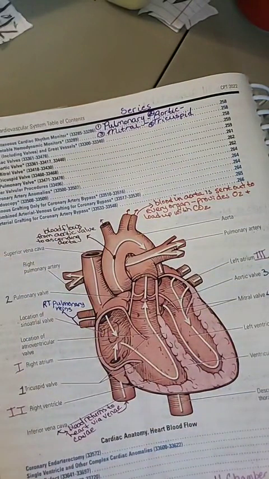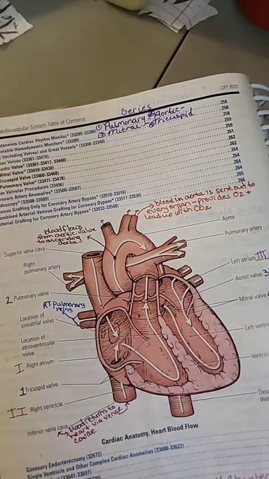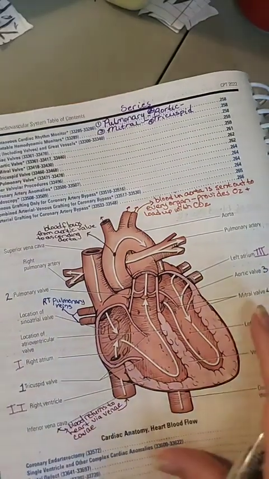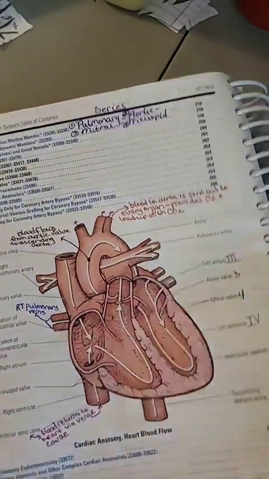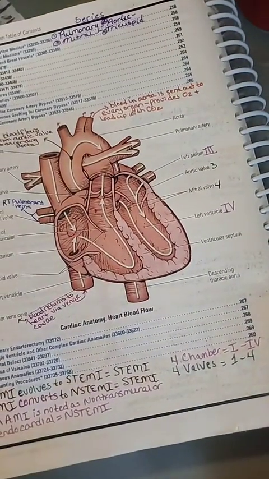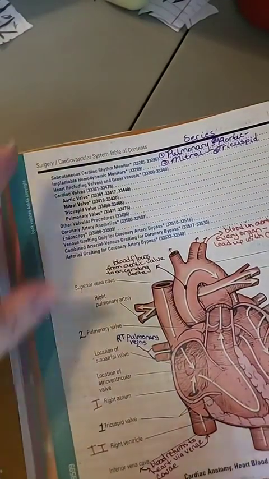Mm-hmm. You wrote RA and RV. Mm-hmm. Yeah, I could see where that helps if we find a place on here for abbreviations like that. Trying to think, where should I write that? Let's see.